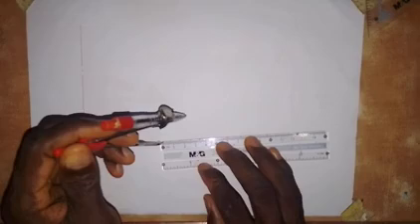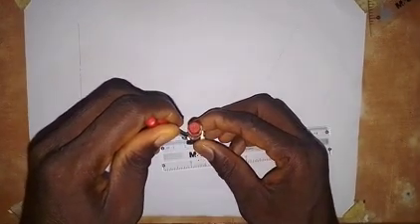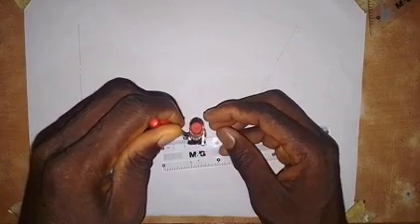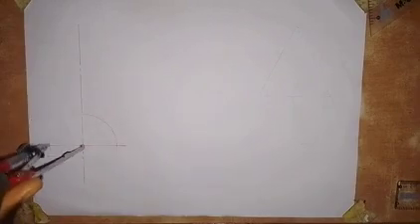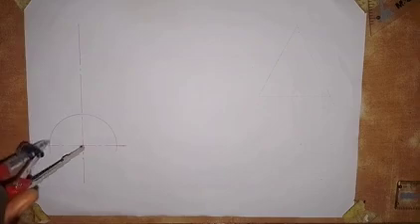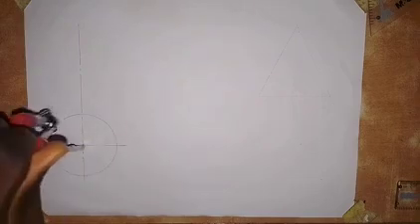Okay, so the next thing that we are going to do is take a measurement of 30 millimeters, which is half of 60 millimeters, and that will be the radius of the circular base of the cone. So we take 30 millimeters with our ruler like this, and then we draw a circle. I'm just going to make that circle a little bit faint, because part of it will still be cut off as a result of the cutting plane.